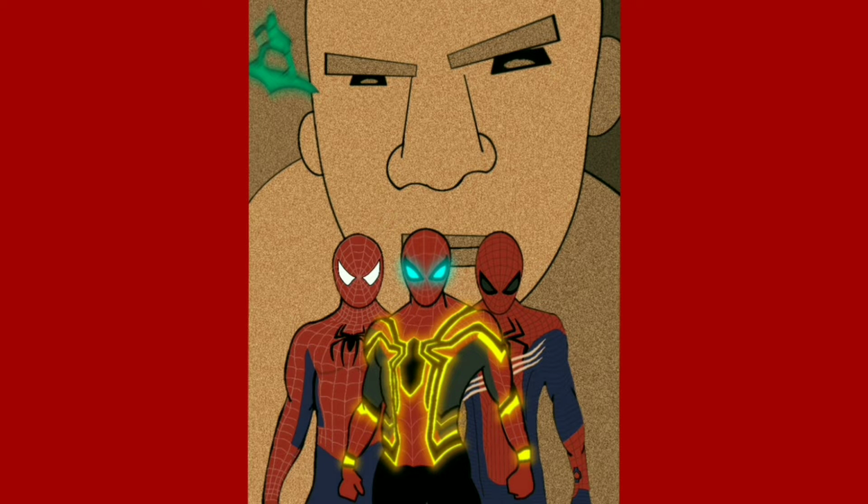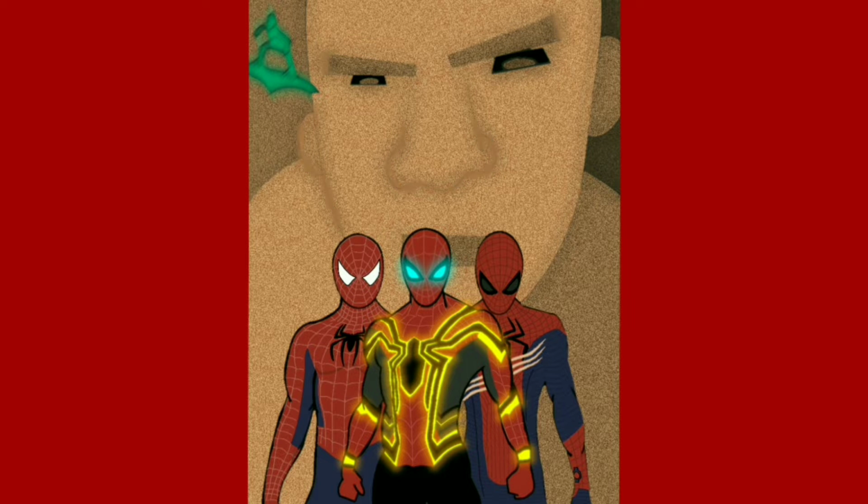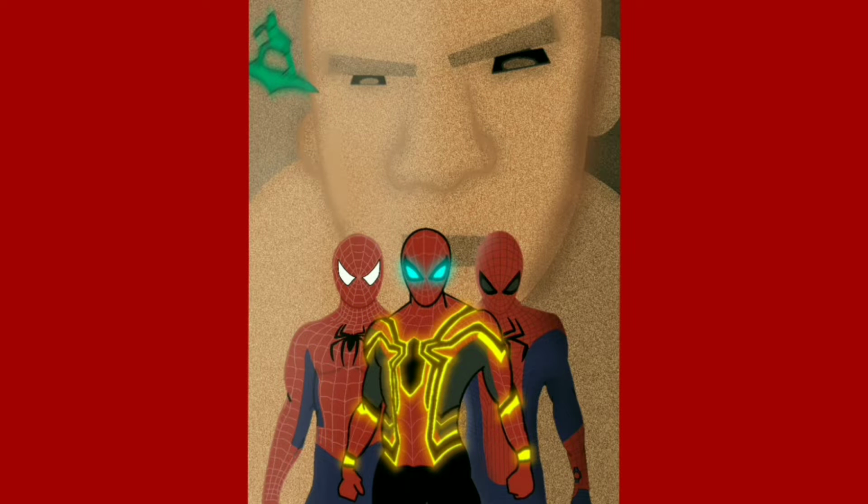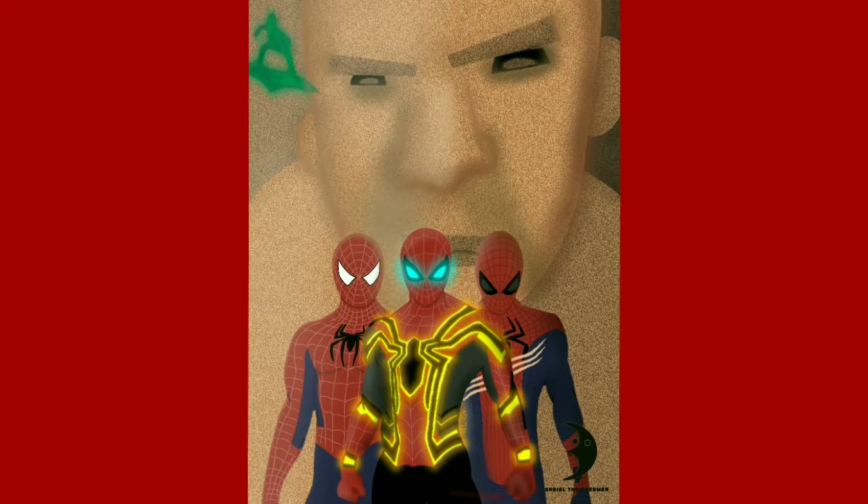From there, I removed the black outline on Sandman before painting in the shadows and highlights with an airbrush. I did the same on all 3 Spider-Men and the Green Goblin. I also went back to Sandman to further define his facial features. Once satisfied, I brought back the claw marks on Andrew's suit and added my logo as a finishing touch.